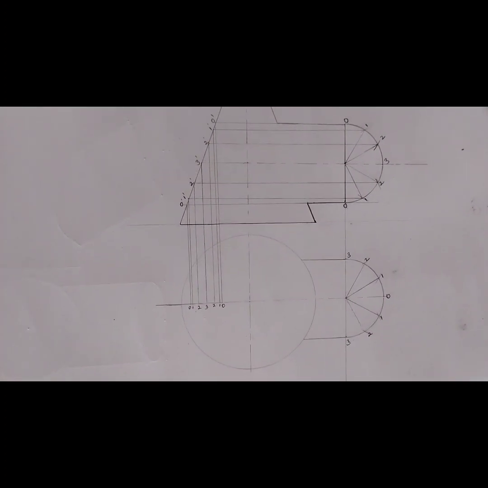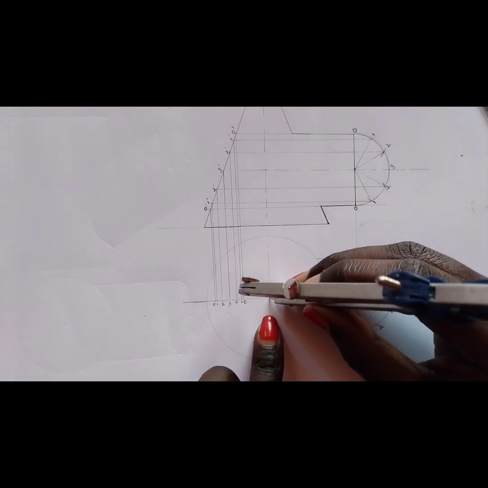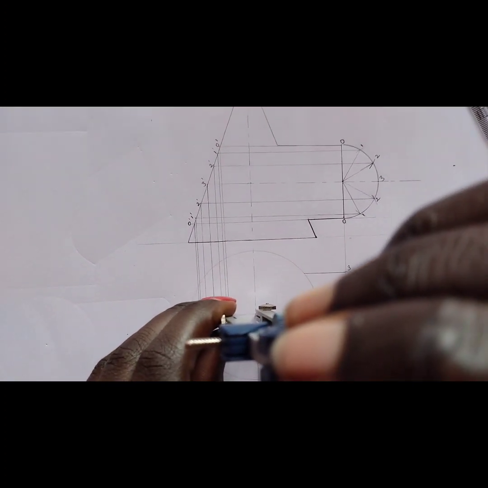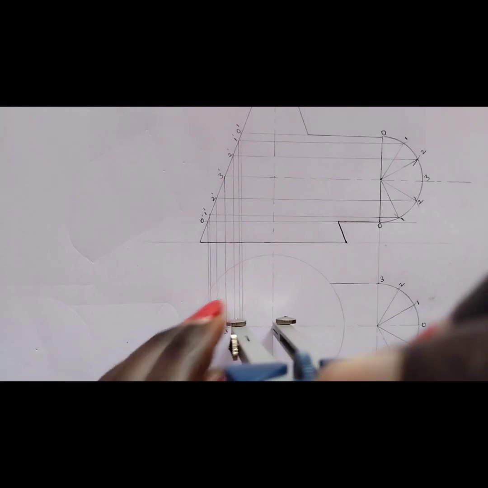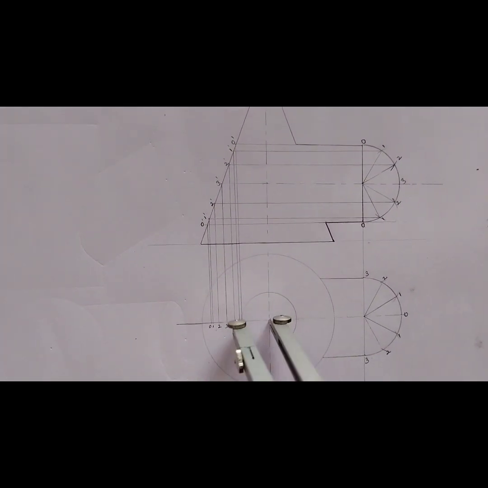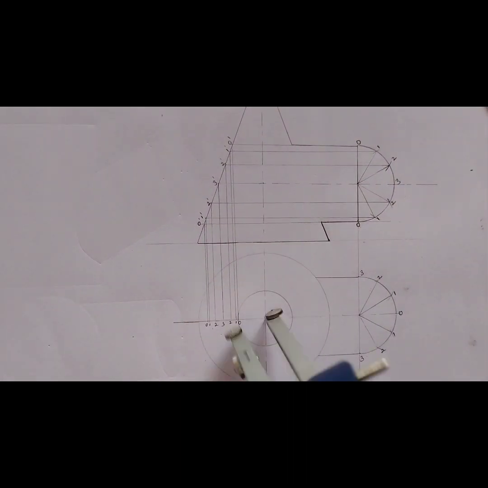From there we're going to take the center of the larger circle as our center, and open our compass to point 0 and draw a circle. So that is our first circle.